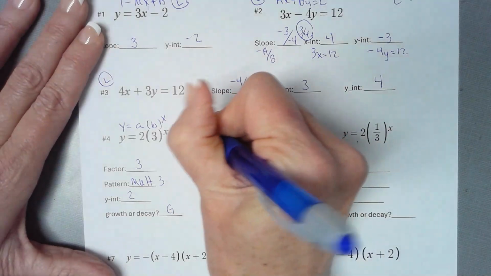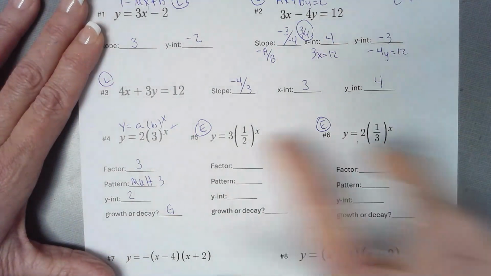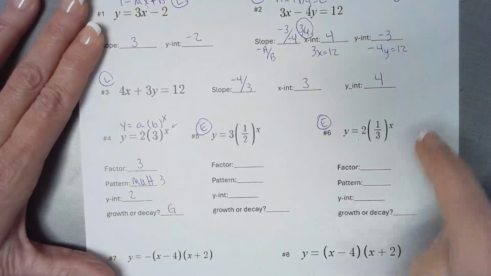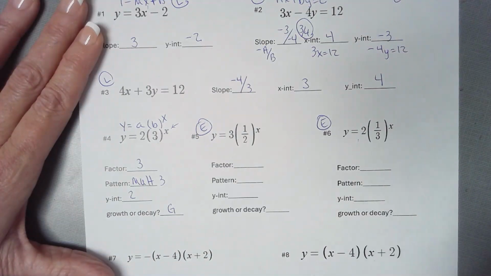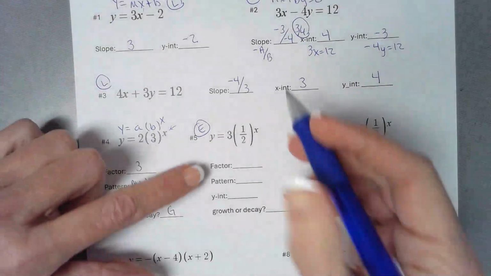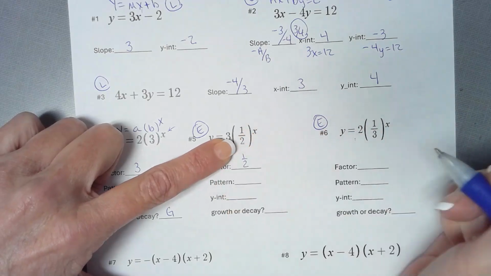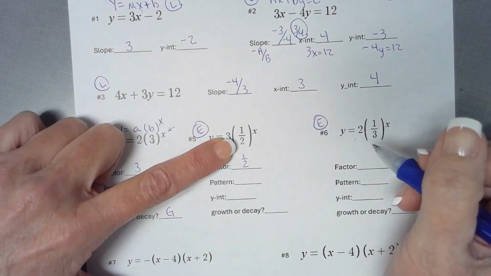5 and 6 are what? Exponential, right? How do we know these are exponential? The x is the power. Okay? What's the pattern? Oh, I'm not done. I was just going to write those out. Okay, so factor here is a half. The factor is not 2, y'all. The factor is a half. Now, what is the pattern, though?